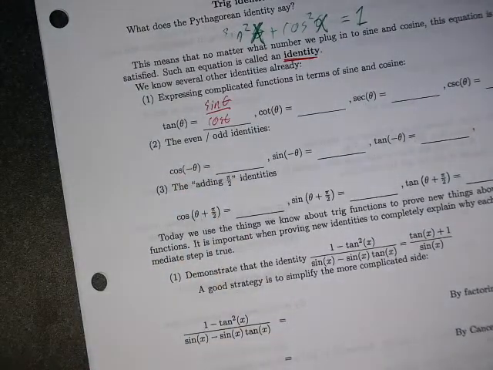The even and odd identities. Is cosine even or is it odd? Let's get your graph. Just draw them all. Is that a graph of sine or of cosine? Cosine.